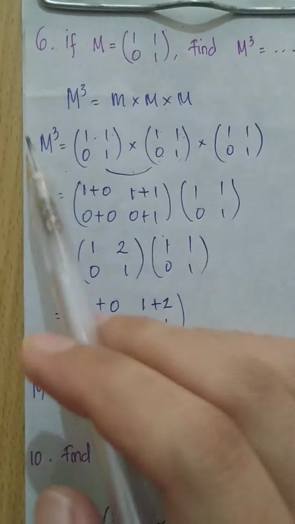So let's pretend this one is matrix B. So I make inverse matrix B, since this one, inverse matrix B equals 1 over determinant, which is, remember, A times D minus B times C. So 3 times negative 5 minus negative 3 times 1. Then multiply by, arrange the position like this.